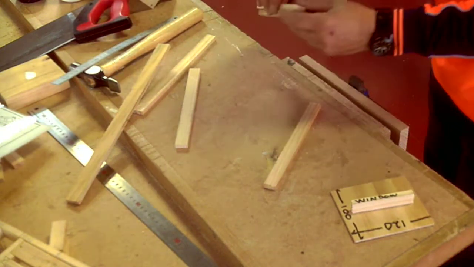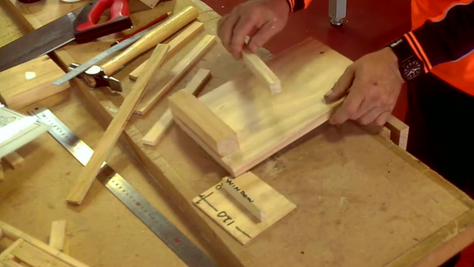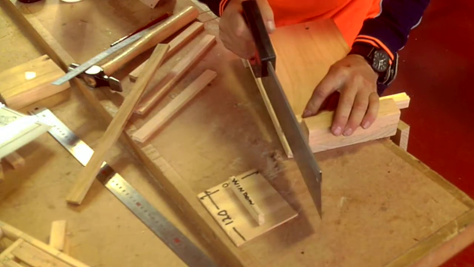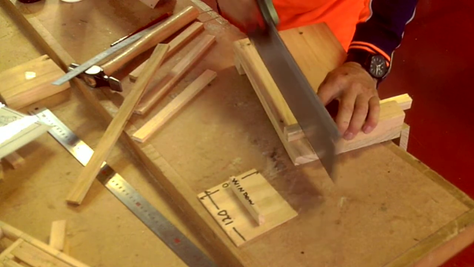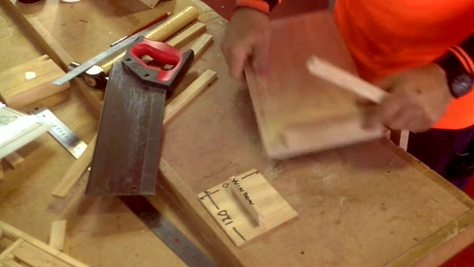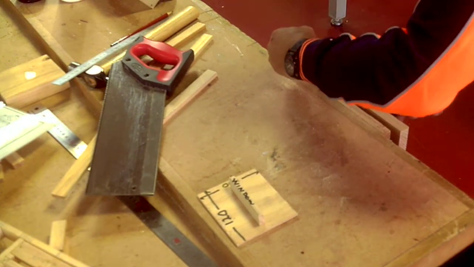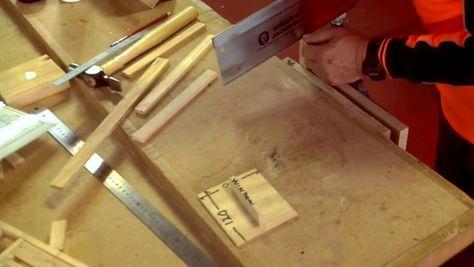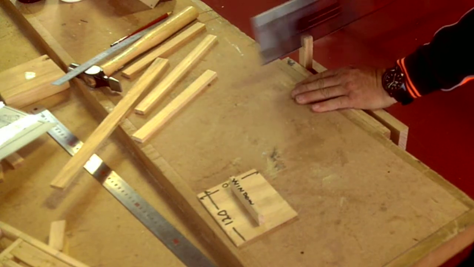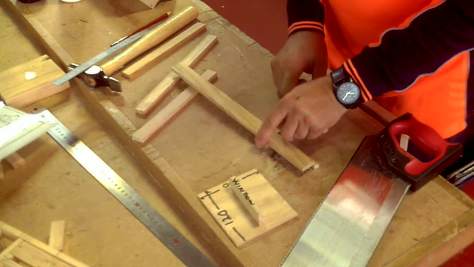We really need a box. So what I can do is, I can just use a little bench hook for now. I can just use a little bench hook out of the way. And what I'm going to do, go down to that line. Okay. So that our lintel can sit in there like that.